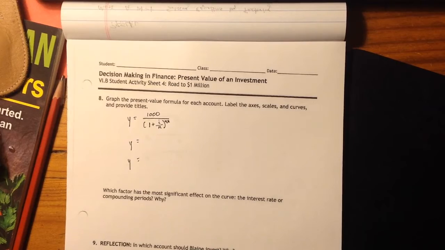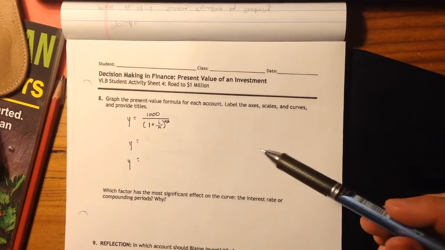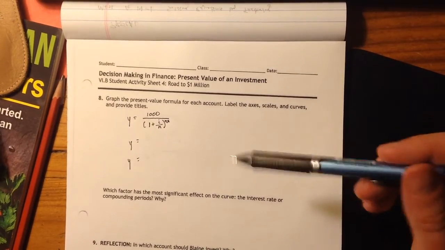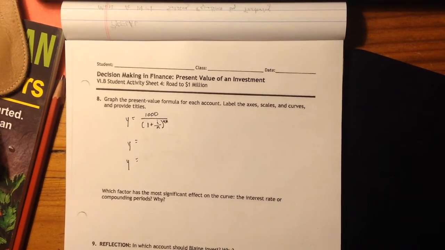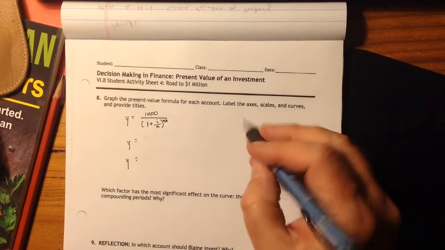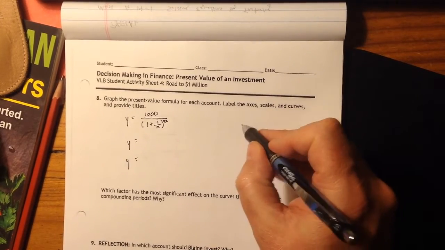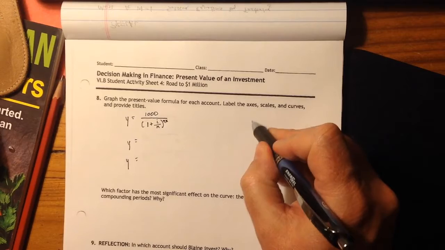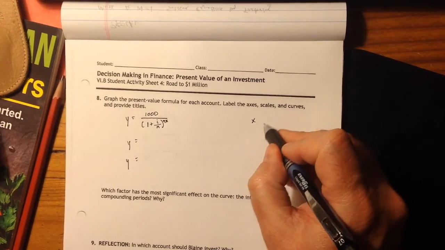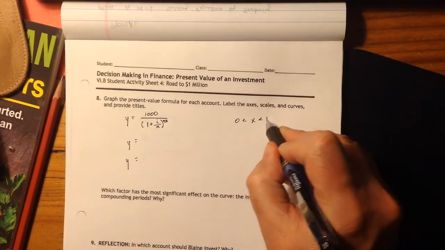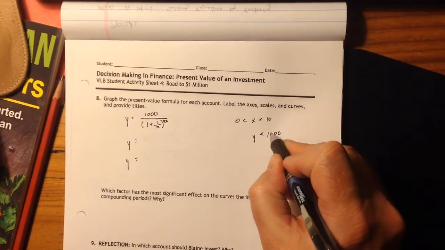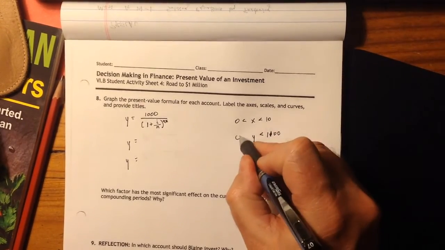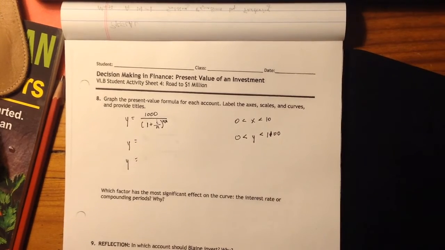Once you've done that, what you want to look at is which is changing things more. Is it the interest rate that seems to be more important, or the compounding periods? You're going to end up with 3 curves. When you set your window, you might set your x value from 0 to 10, and your y value a little bit above 1,000, let's say 1,100, and then 0. But you'll be able to see them.